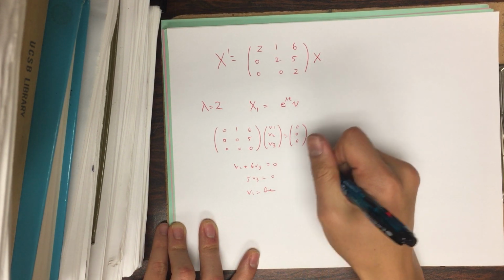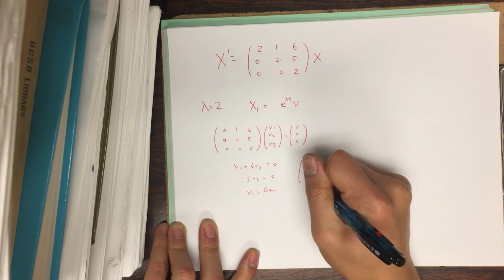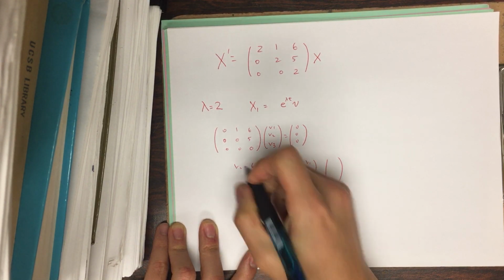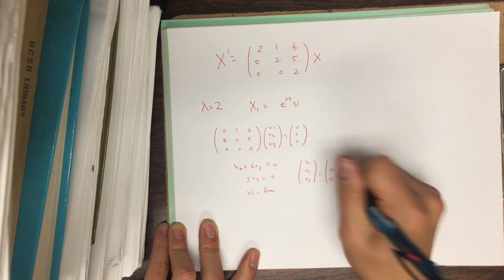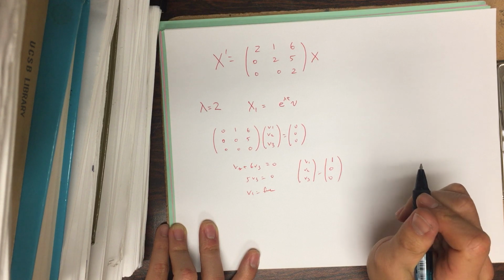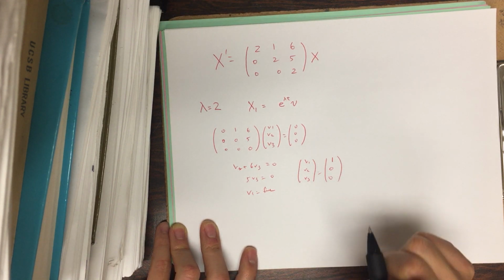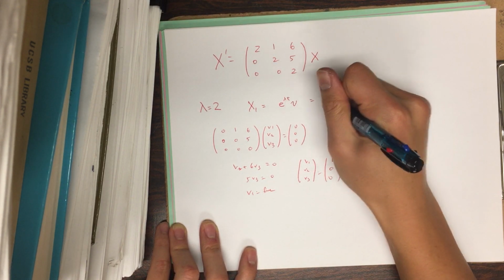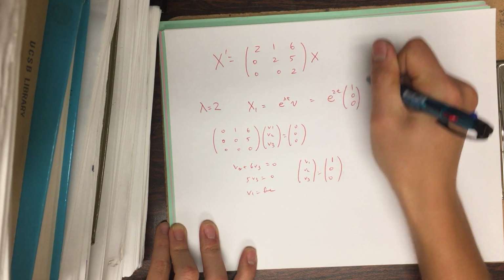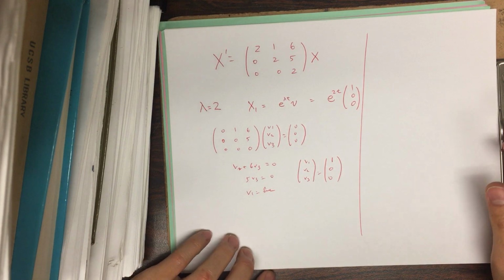But if v3 is 0, then v2 is 0, which means that v1 is free. So, let's just let that be 1 because we don't want that to be 0. Okay, and so x1 is going to be e to the 2t times 1, 0, 0. Okay, so this gives us one solution.